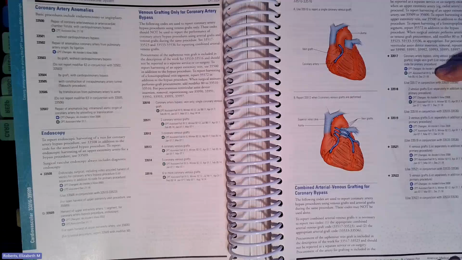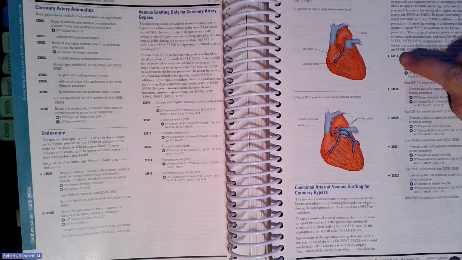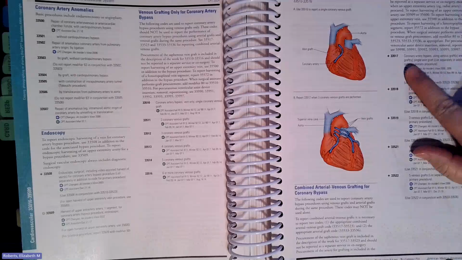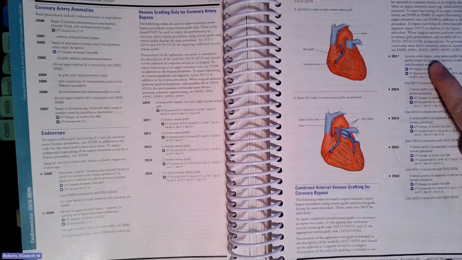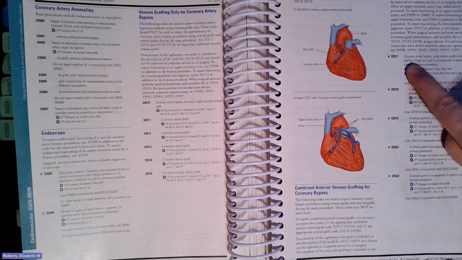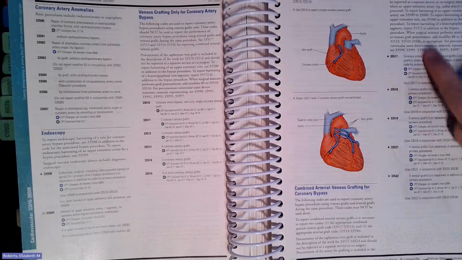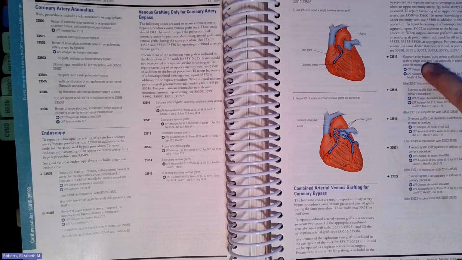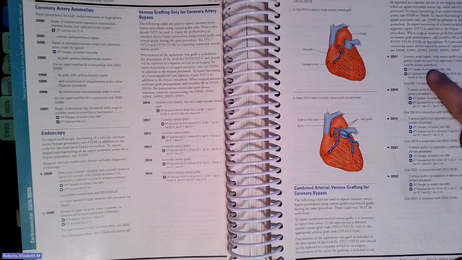Okay, so let's check this code out for a minute. First of all, notice it's an add-on code. That means this cannot ever be used without the code that it must be added to. How do we know which code to add it to, right? So the code itself is saying coronary artery bypass. Okay, cool. Using venous grafts and arterial grafts. So isn't this the code we need? Not necessarily. So here it's only identifying a single vein graft, and we need to list this separately in addition to the code for the primary procedure.